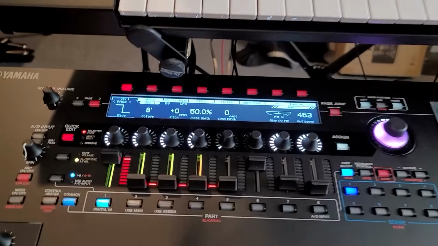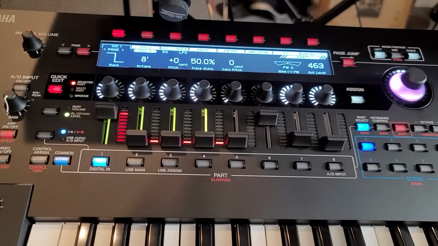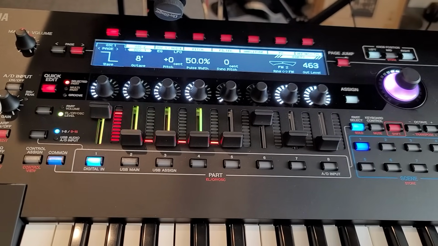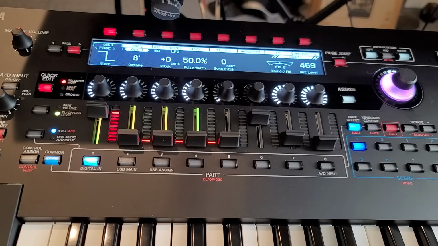But what that basically means is that if you want to use Aftertouch to modulate anything on the AN-X engine on the Montage M6 and M7, too bad, so sad, you're out of luck. It is poly Aftertouch only. The AN-X engine is hardwired to only accept poly Aftertouch for modulation.